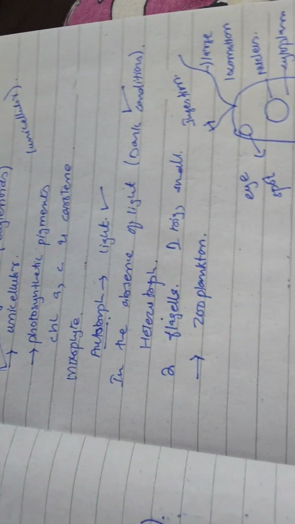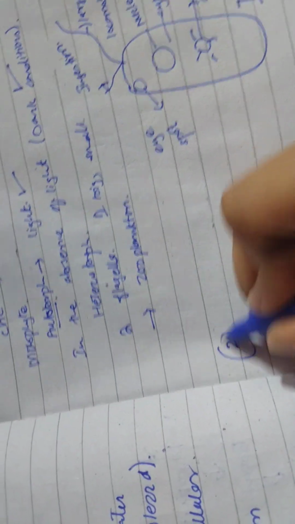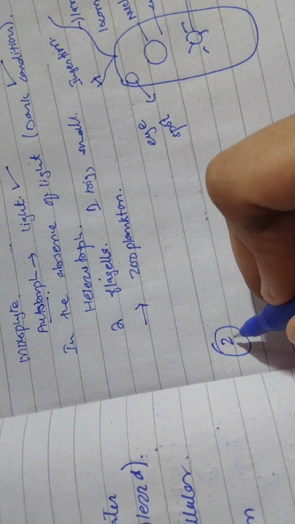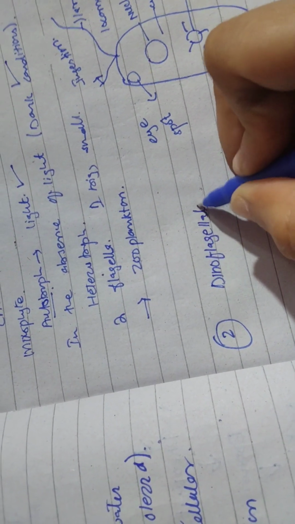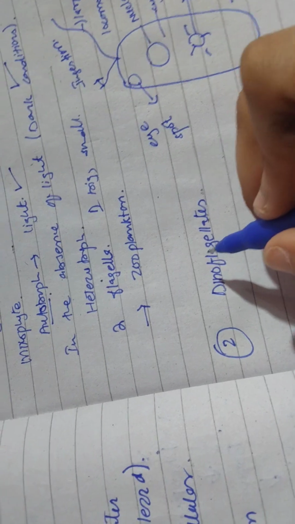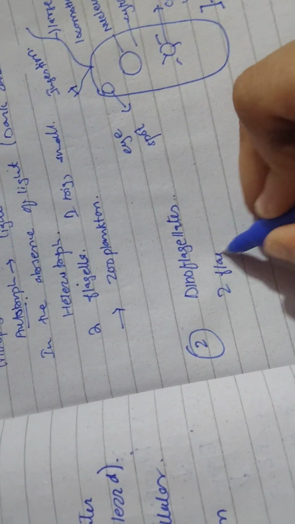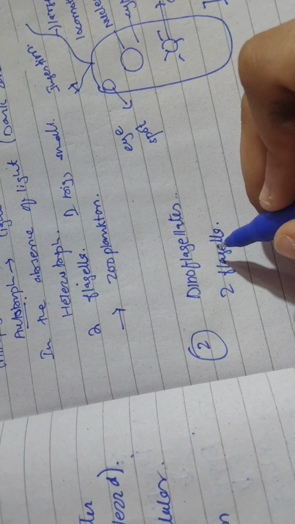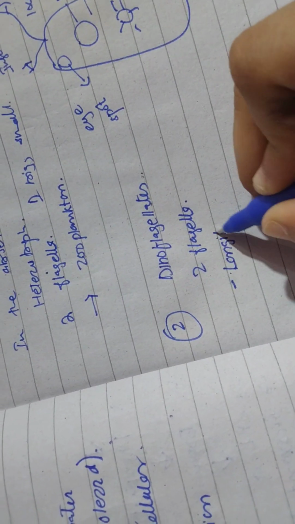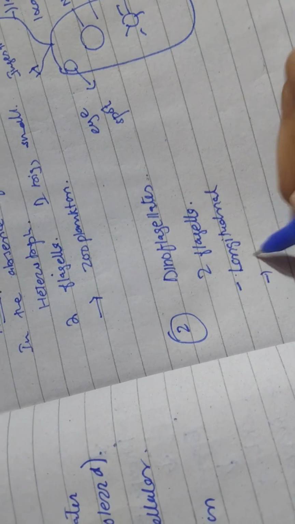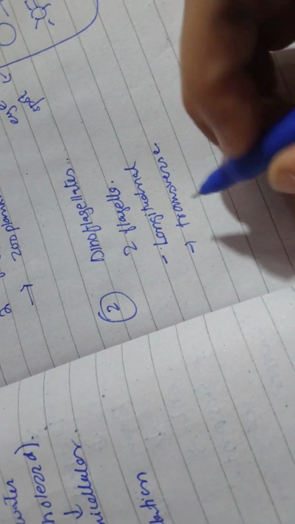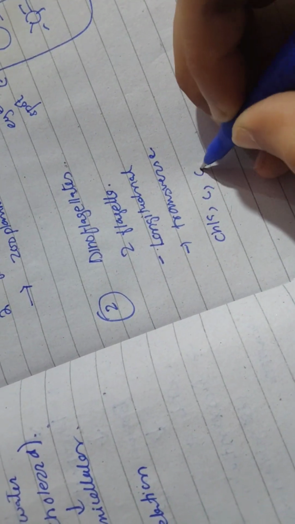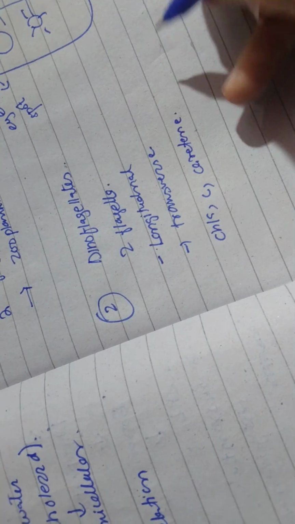It is unicellular, right? So let's talk about another plant, animal like protist, which is Dinoflagellates. Dinoflagellates, right? Basically, they have two flagella. One is longitudinal and the other is transverse. It also contains the photosynthetic pigments, for example chlorophyll A, chlorophyll C and carotene, right?